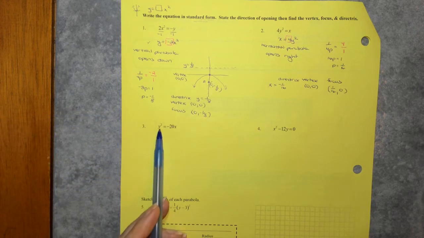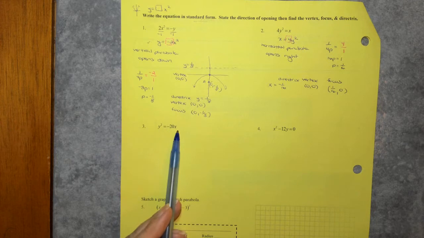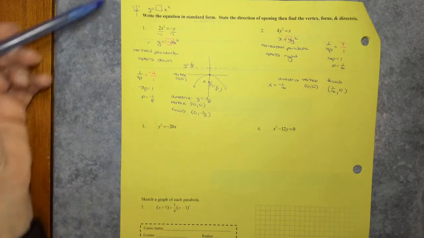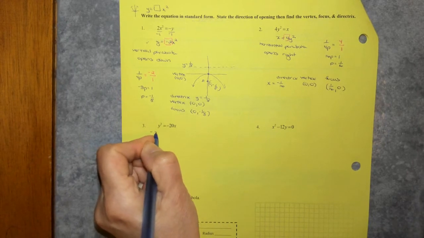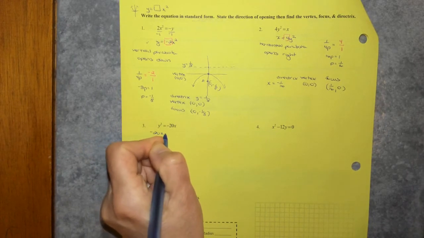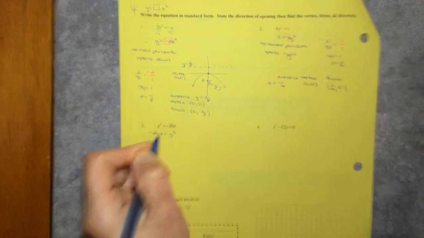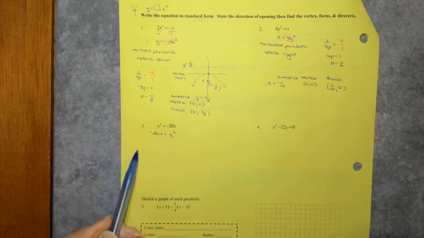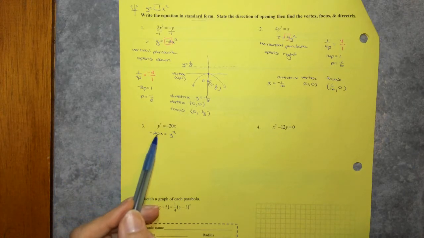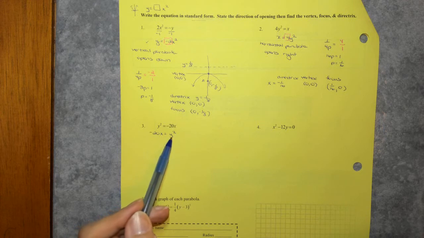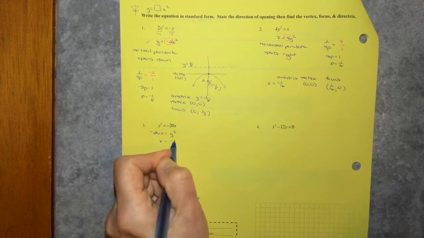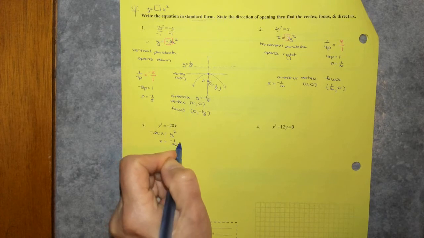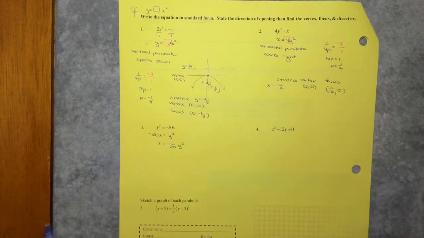So we have y squared equals negative 20x. The first thing I want to remember is that we like the squared term to be on the right, so I could just immediately switch those sides. But I also want to remember that I want the coefficient not to be on the regular term, but on the squared term. And so that means that at some point I'm going to have to get that coefficient on the right-hand side.